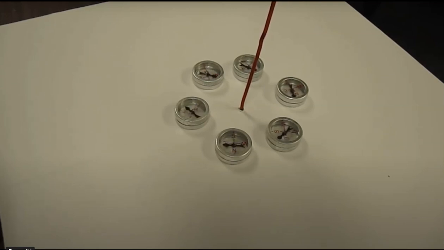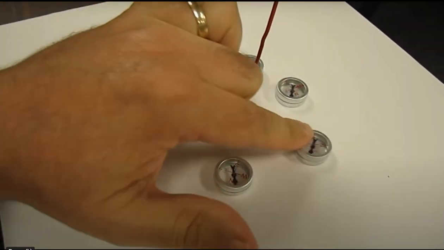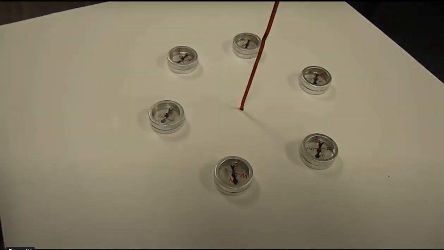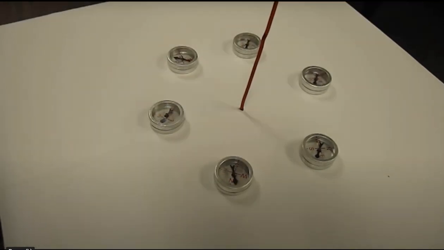I didn't quite line up as quickly or prominently. I'll pull them back a little farther. So they're all being influenced by the Earth's magnetic field there. They're not all pointing perpendicular to the wire anymore. They're being more greatly influenced by the Earth's field.